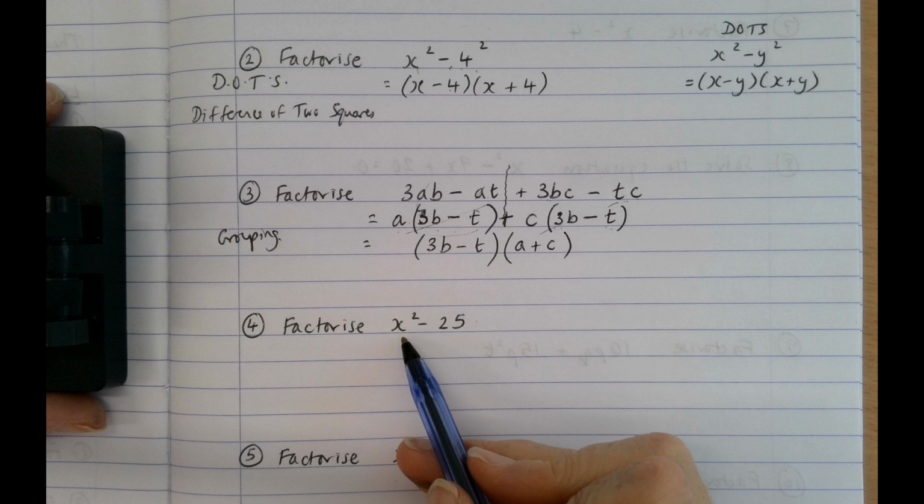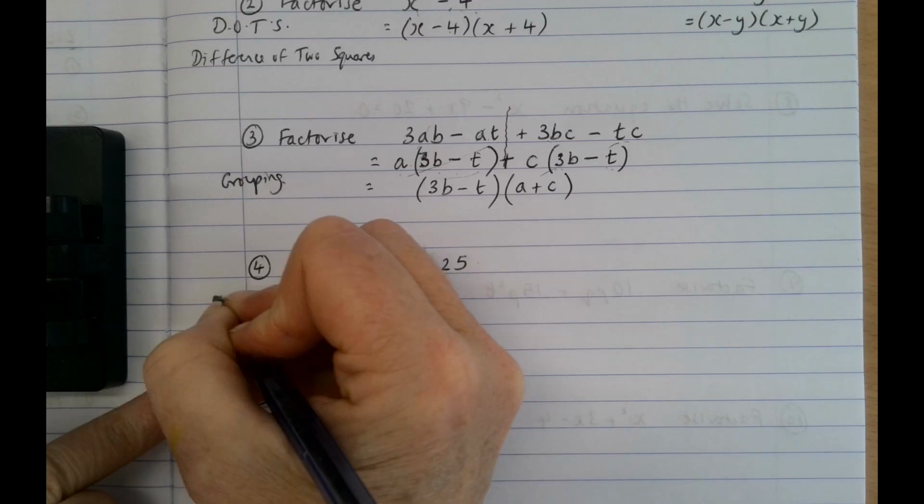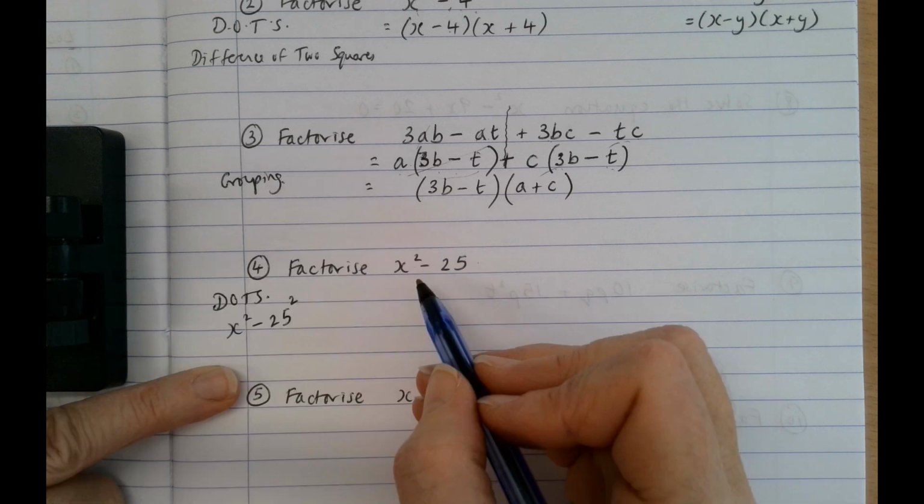Factorize x squared minus 25. Now looking at this, there's an x squared, there's 2 terms, and there's a negative, there's a minus. It looks like a difference of two squares. So it's a difference of two squares because it's got x squared minus, and it's only got 2 terms.